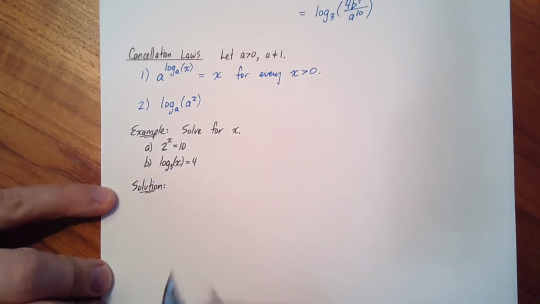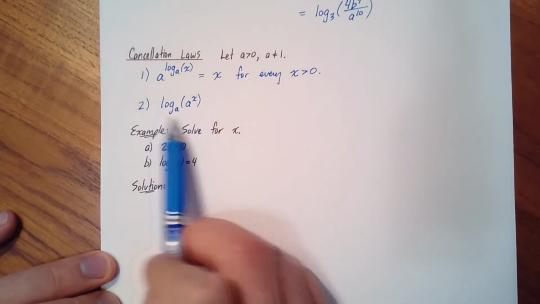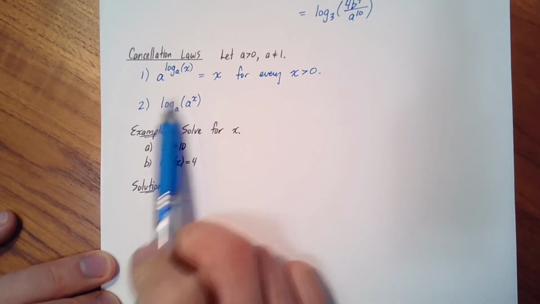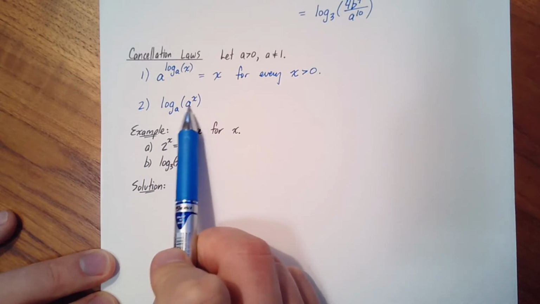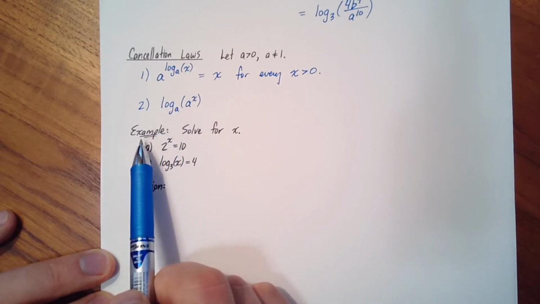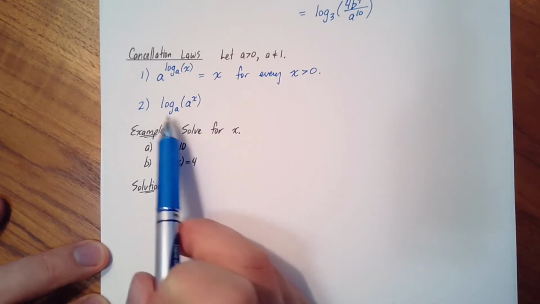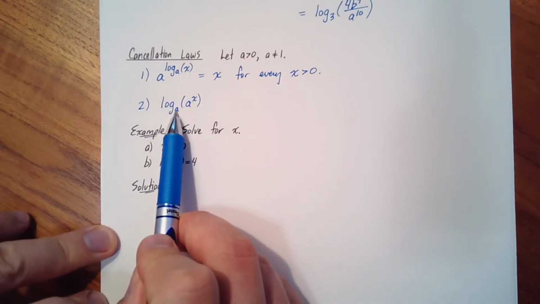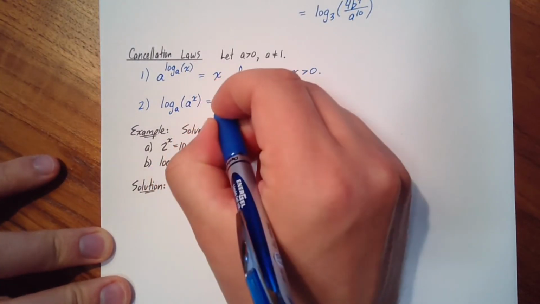And it turns out you get x back as well. And why is that? Because remember, just think about what the log means. This whole expression asks the question, what power do I have to raise a to get a to the x back as the answer? Well, if I just stick an exponent of x on a, I'm going to get a to the x. So the answer to this is x, because if I raise a to the power of x, I get a to the x. So this is going to end up being just x.